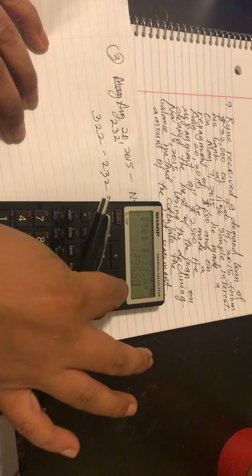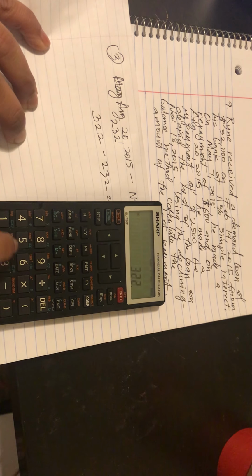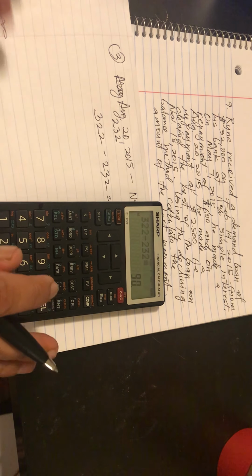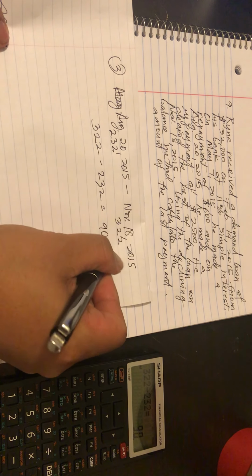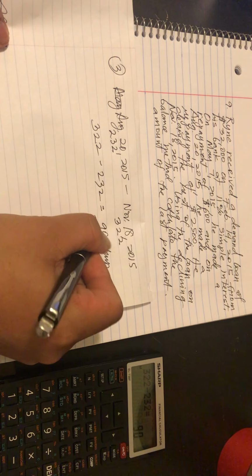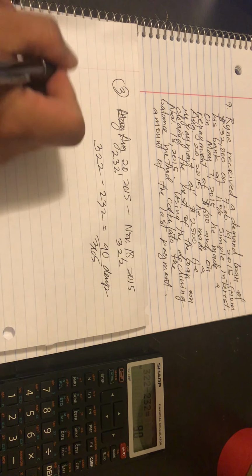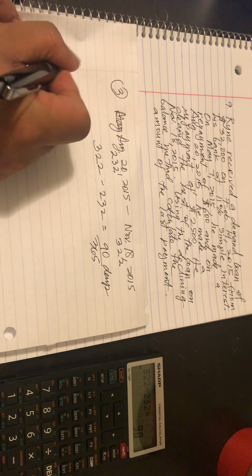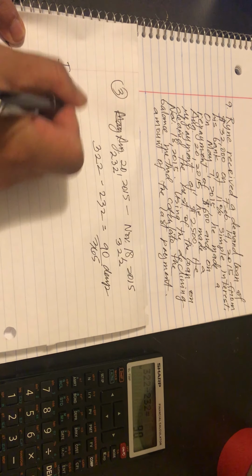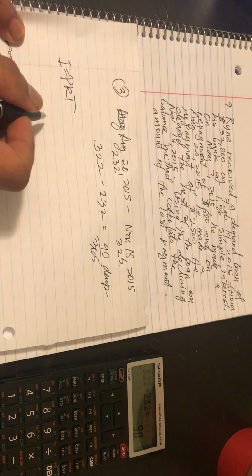Okay, so let's get rid of that. 322 minus 232 equals 90 days. So 90 days, again divided by 365 to put it into units of year. Okay, now we get to the PRT. I equals PRT, and plug in accordingly.